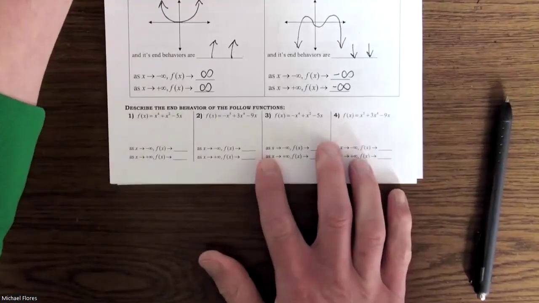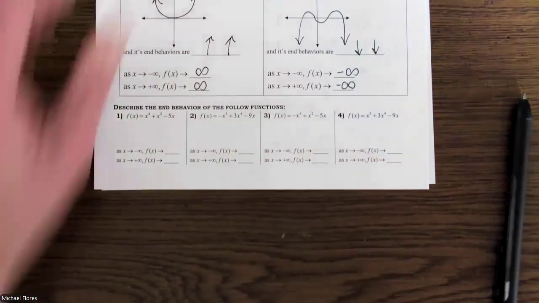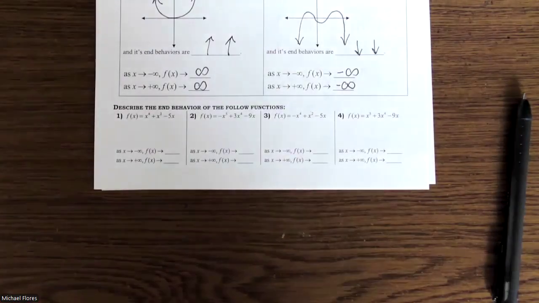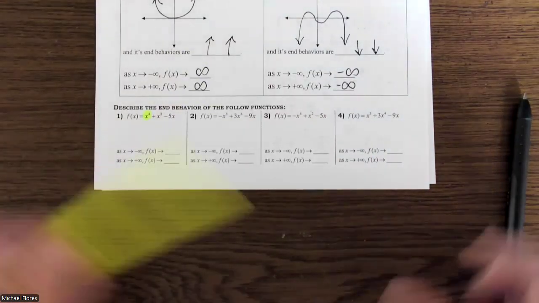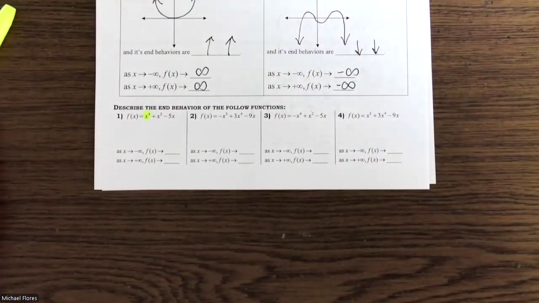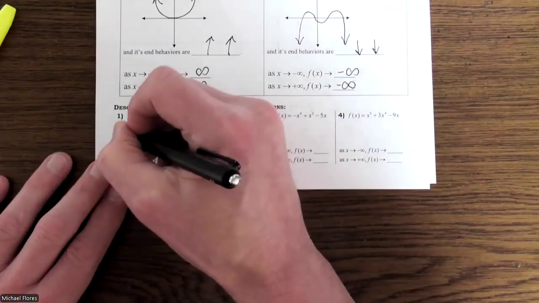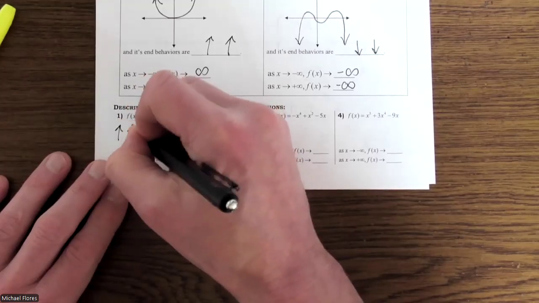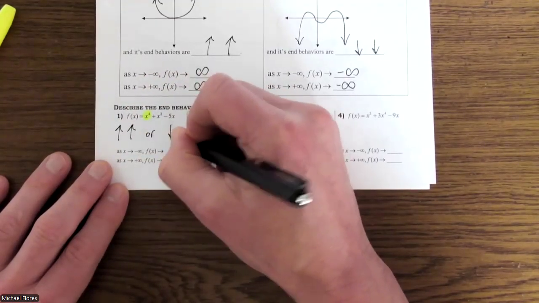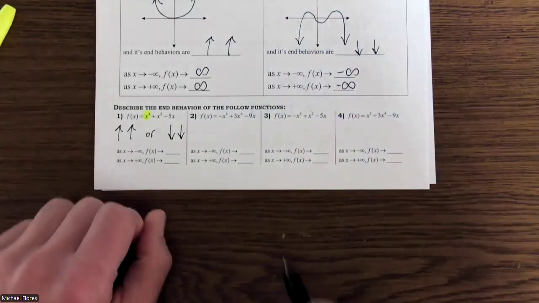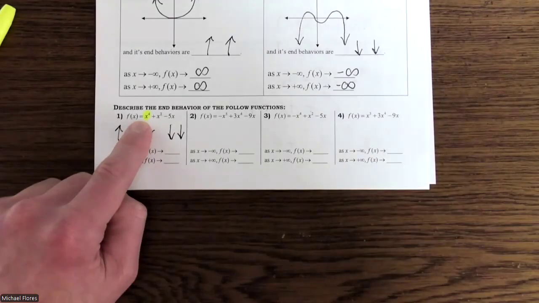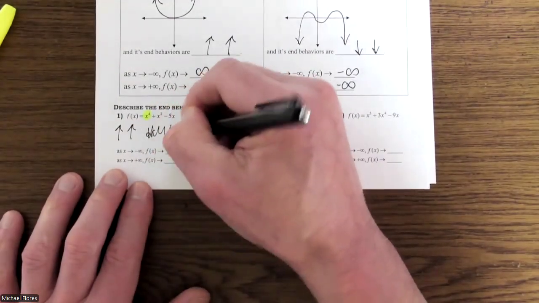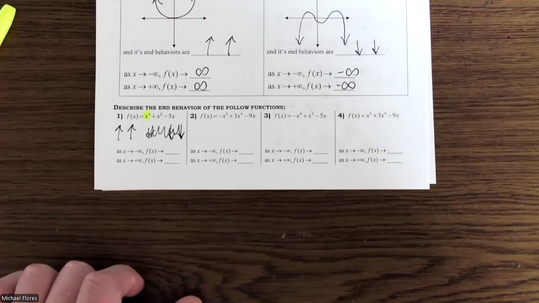All right. Looking at example 1, describe the end behavior of the following functions. Locate the variable with the biggest exponent. There it is. This is an even degree polynomial, fourth degree, quartic. Even degree means our arrows are going the exact same direction, either up, up, or down, down. The way you can tell which one it is, we look in front of the x to the fourth. It's positive. So therefore, our arrows must be going the exact same direction.